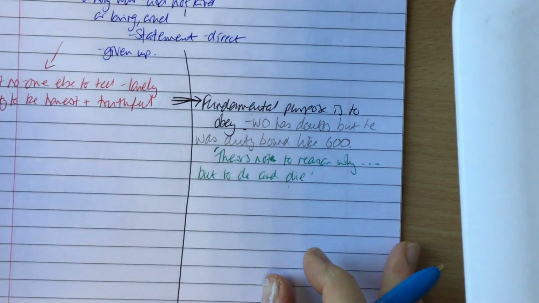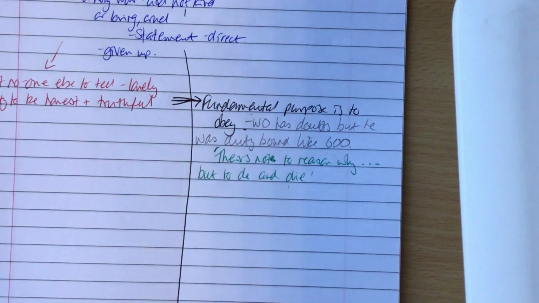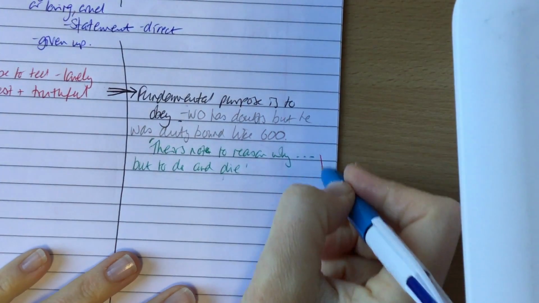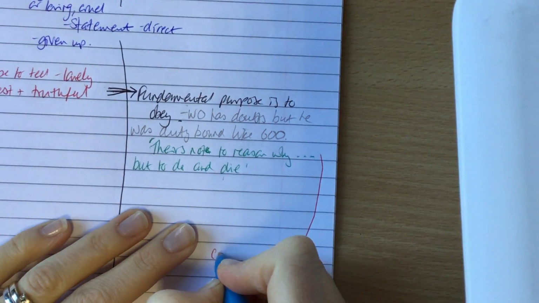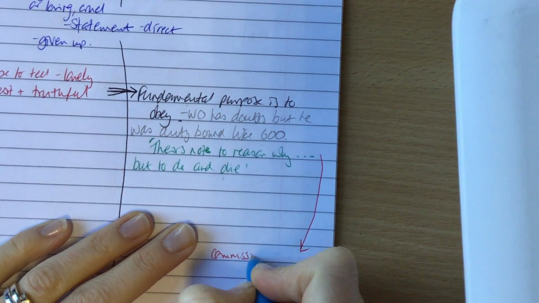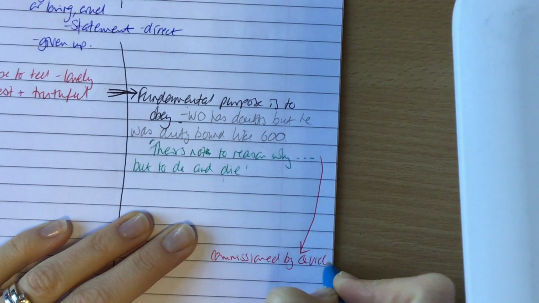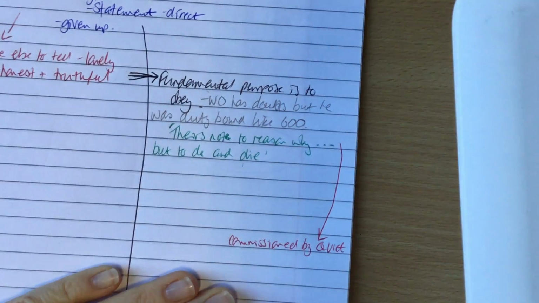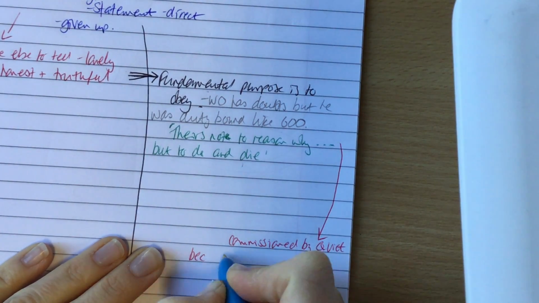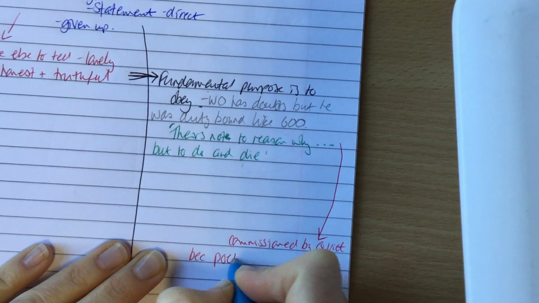I'm going to put that in red because we're going to shift around the order, but that's absolutely fine. Okay, so commissioned by the Queen, by Queen Vic, because he was Poet Laureate.